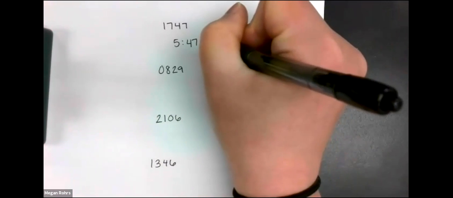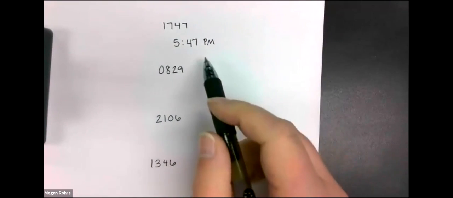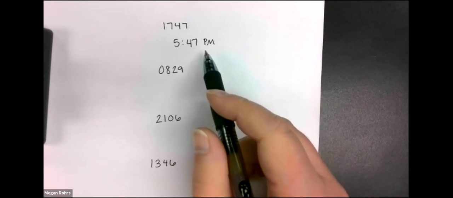Keep the same minutes. And since we subtracted 12, we know that this has to be in the afternoon. It has to be after 1 p.m. Any times that look like a regular clock would, so 8:29, we just keep that the same, 8:29, and we know that that is in the morning.